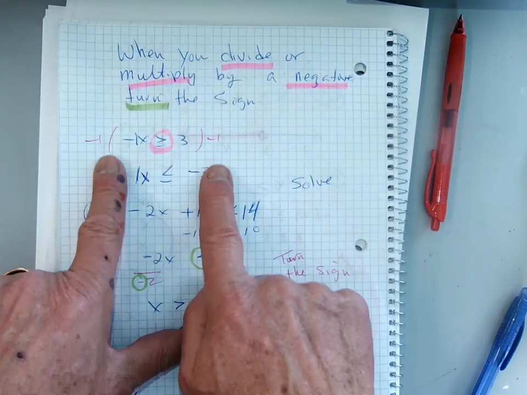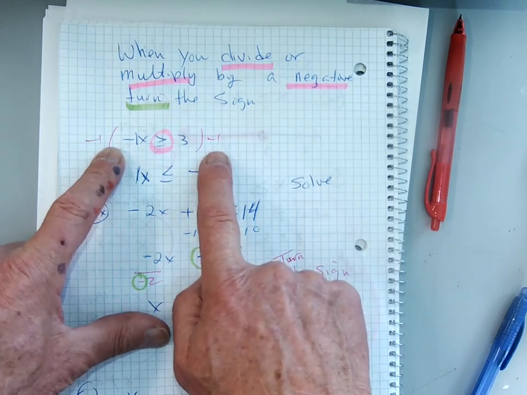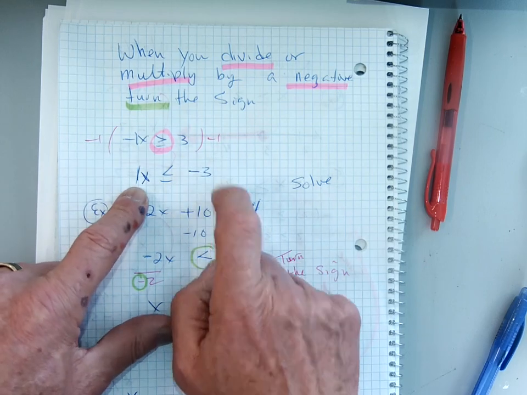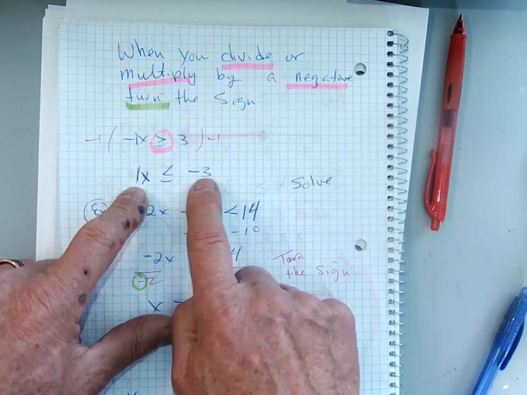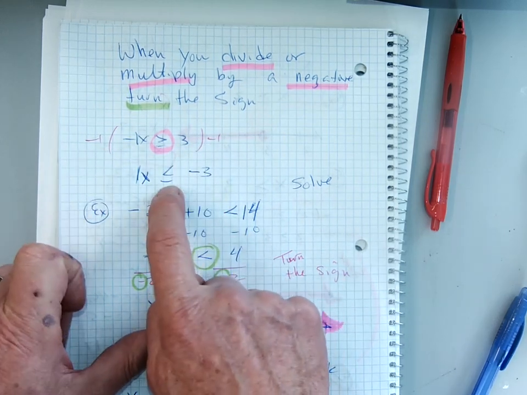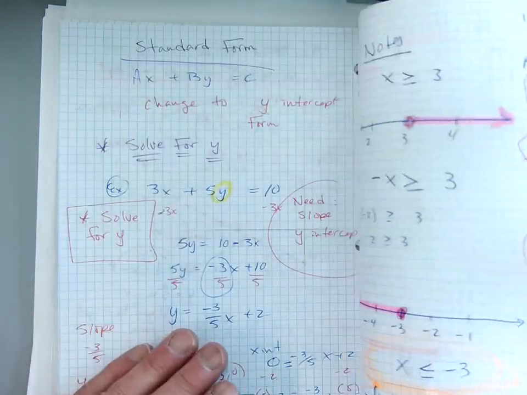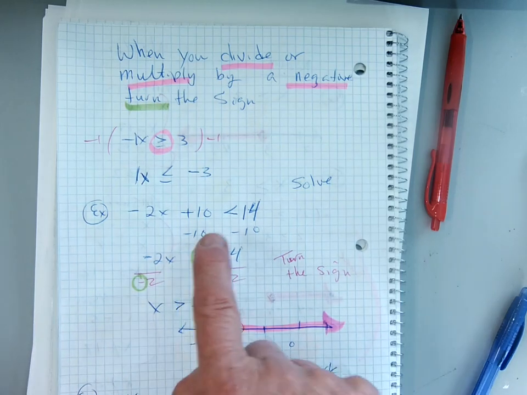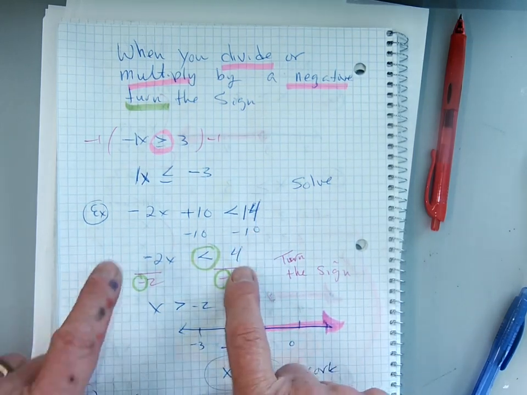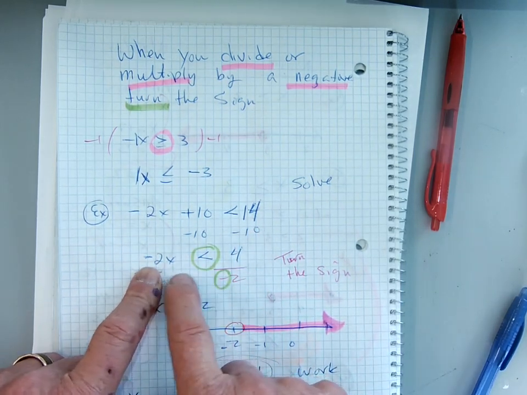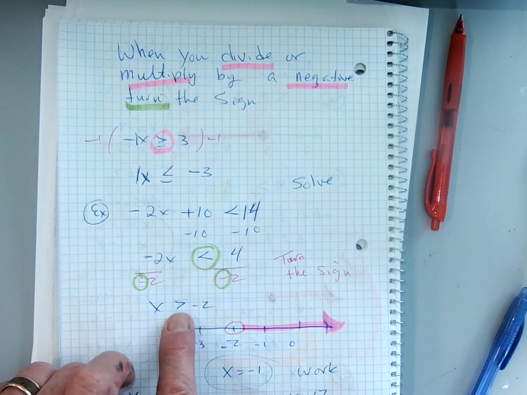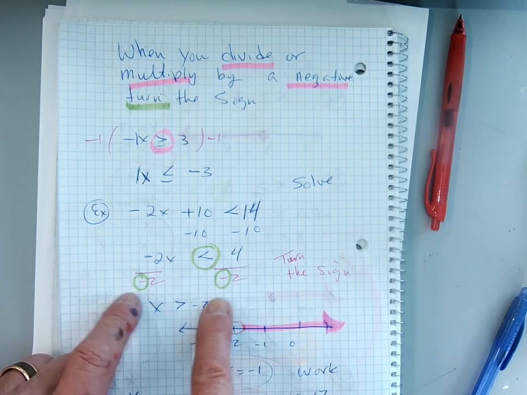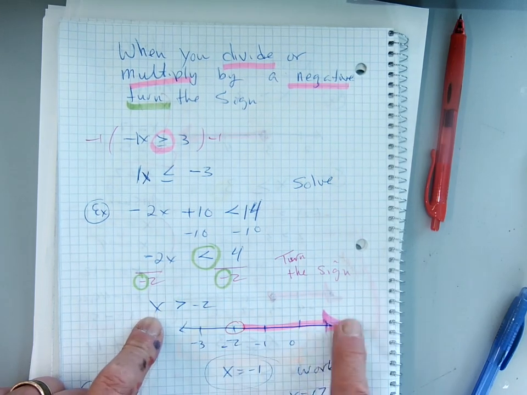Okay? So we did it again. We multiply by negative 1, negative 1. Negative 1 times negative 1 is positive 1x. 3 times negative 1 is a negative 3. But we multiplied by a negative, so we turn the sign. Now this is a correct answer to what we had over here. So I took any old problem. We solved with minus 10, minus 10. We got 4. Divided by a negative 2, but since we divided by a negative, we turn the sign. So x is greater than, see, I turned the sign because I divided by a negative 2, and we get all of these answers, okay?